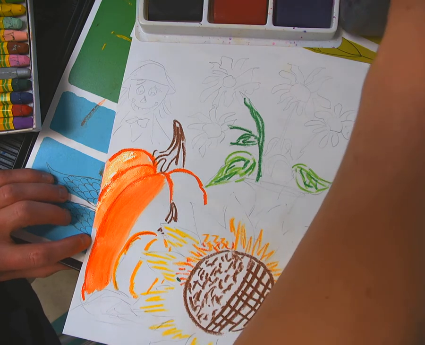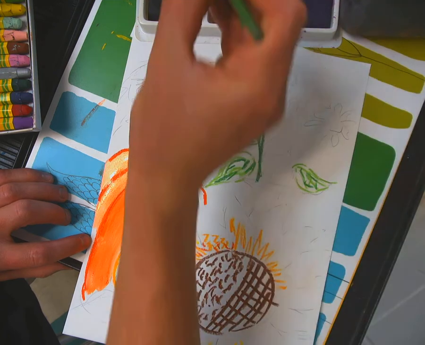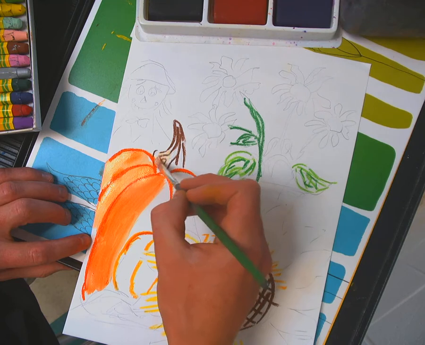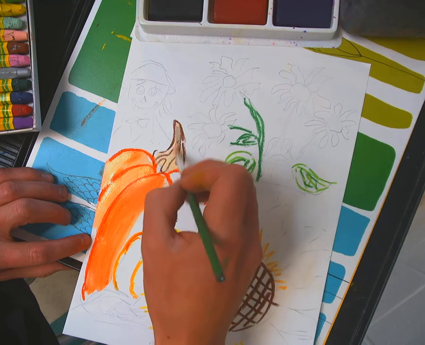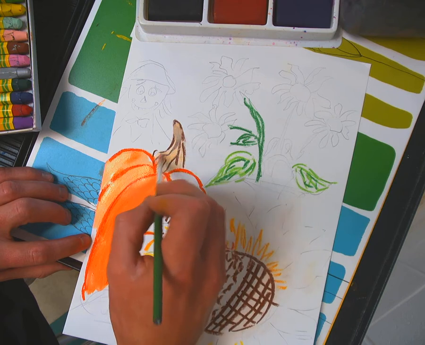Now I'll rinse my brush, get it nice and clean. Maybe I'll wake up sandy tan and do my stem. So you can still see that brown oil pastel. It's resisting the watery paint.